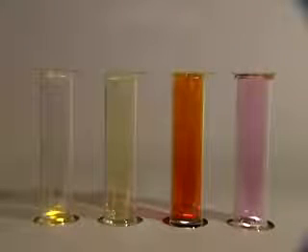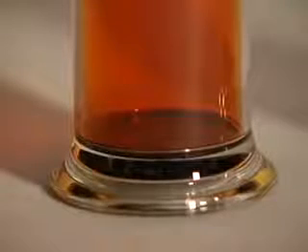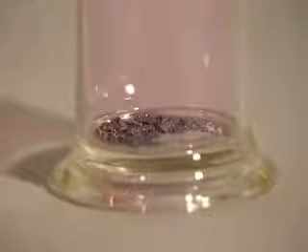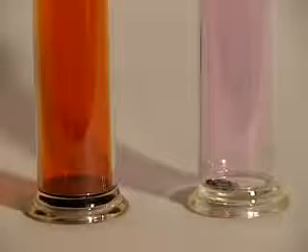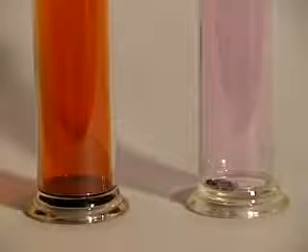Here are the four halogen elements: fluorine, chlorine, bromine and iodine. Fluorine on the left is almost colourless. Next comes chlorine, which is greenish yellow. Fluorine and chlorine are both gases at room temperature, but bromine is a liquid and iodine is a solid. Even so, they're both quite volatile. You can see the coloured vapours, orange-red above the liquid bromine and purple above the solid iodine.